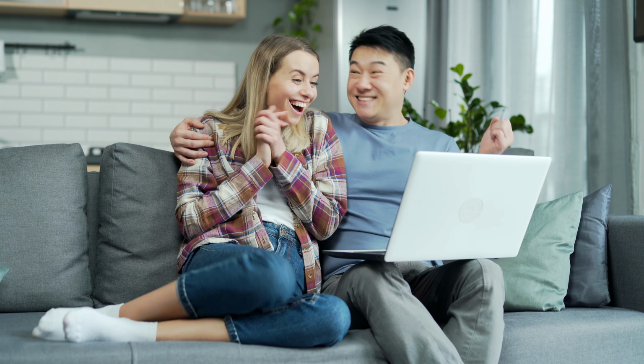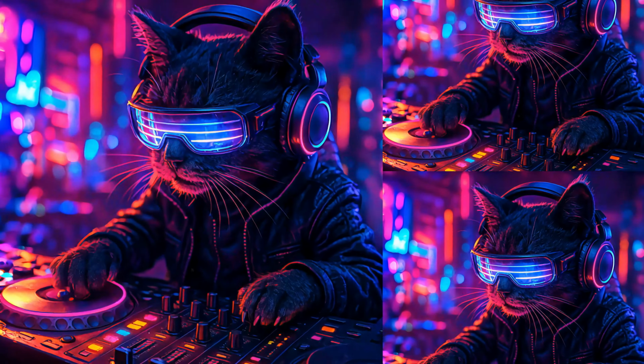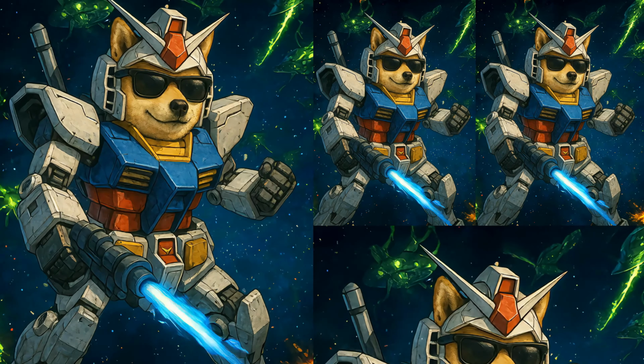These 5 ways help you save money and maybe earn with ChatGPT-4o's free image generator. Give them a try.